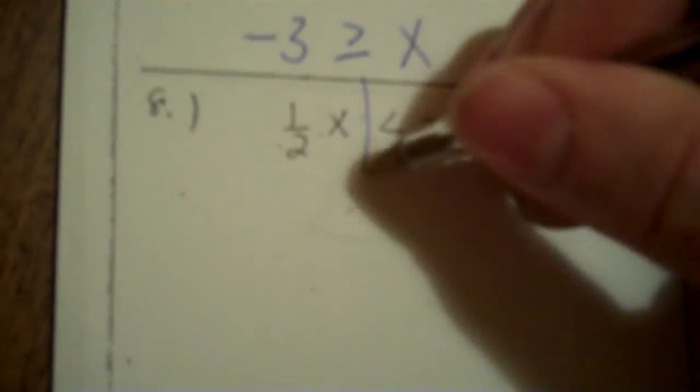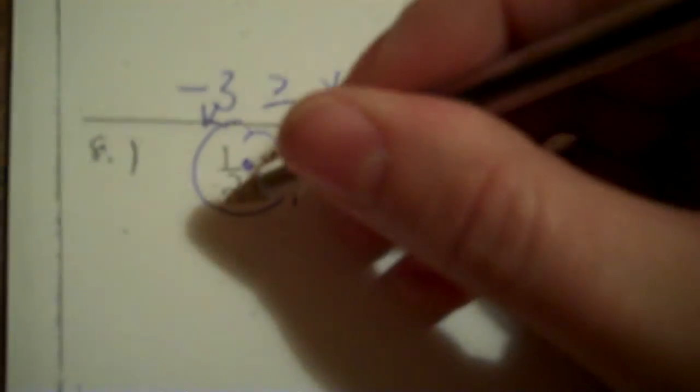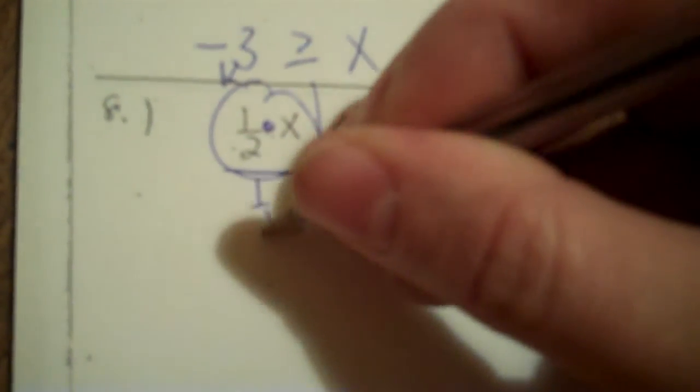Okay, number 8. 1/2 x is less than -3. Okay, so we got 1/2 means 1/2 times x. And that's a positive, so that's a keep. Okay. And we don't have to add or subtract, we go straight into the dividing by 1/2. Okay, -3 divided by 1/2 is going to give me -6. Okay, so -6, circle, eats the number, eating the number goes this way.